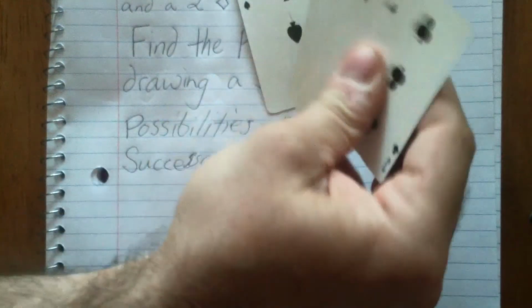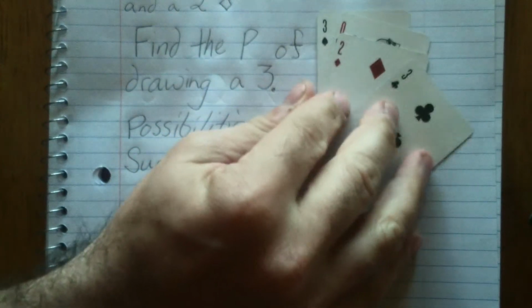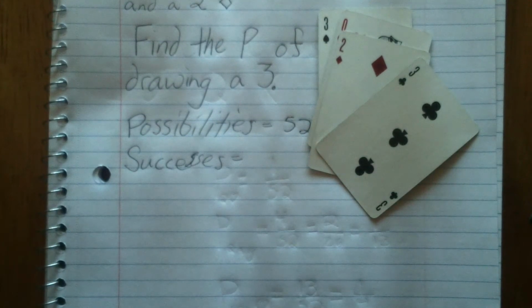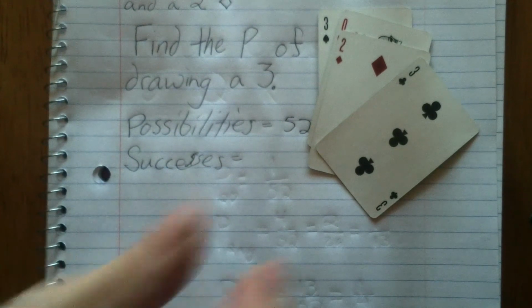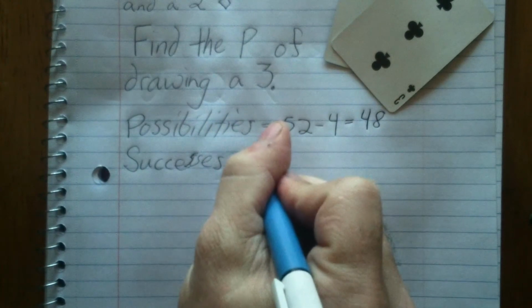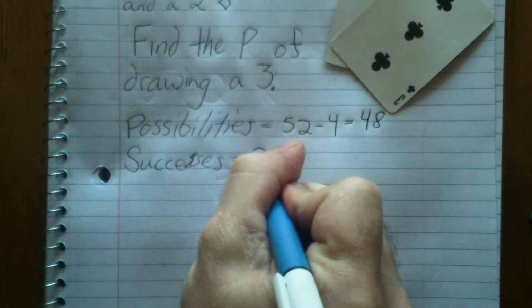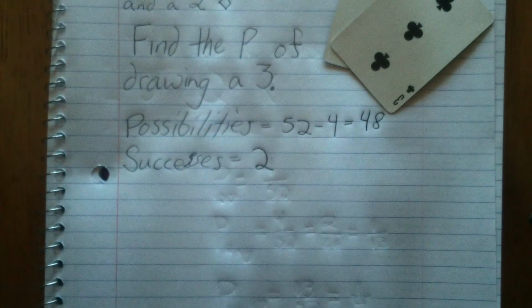And the successes of drawing a 3? Well, generally there are 4 3s in a deck of cards. So we would say there are 4, except for, unfortunately, we've already drawn 2 of the 3s. So 2 of the 3s are already in our hand. We can't draw a 3 of spades or a 3 of clubs again because they're already in our hand. So all we have left is the 3 of diamonds and the 3 of hearts. So our successes are literally only 2. There are only 2 ways to succeed in this specific scenario.